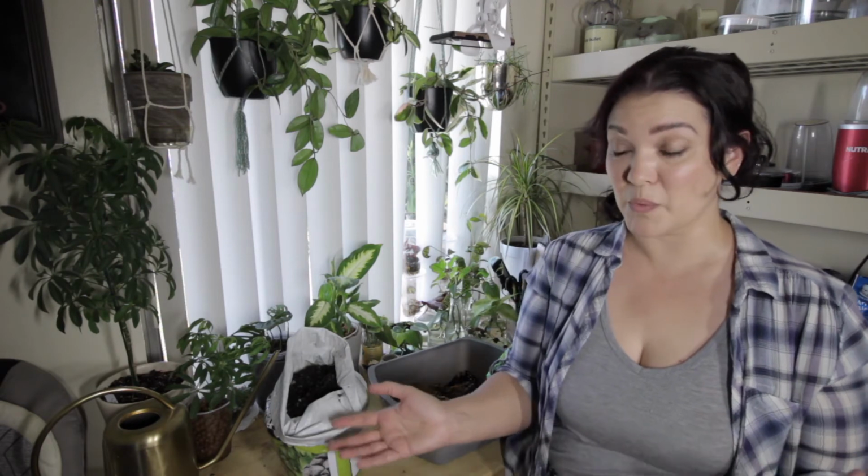Now, obviously this is such a broad topic, and there's so many other things that you can add and that you can take away and that you can do. So it's very important just to understand the plant that you're planting, so you know what conditions it requires, and then you're able to customize your soil to that.